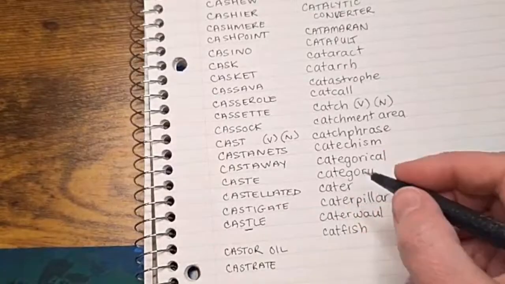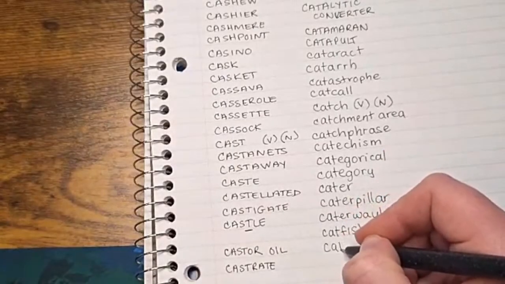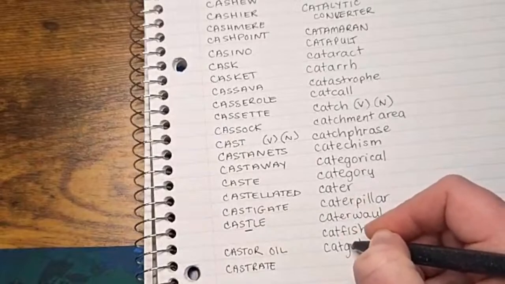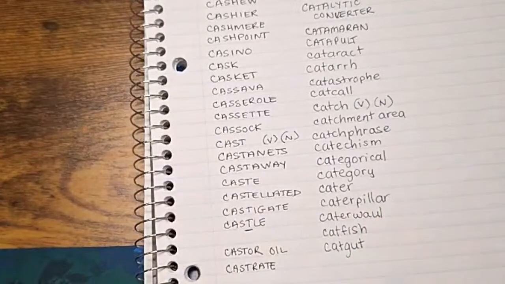But moving on, we have catgut. Interesting. Okay. Oh, it's just a cord made from part of the stomach of certain animals, but not cats. It says it's used for violin, guitar, tennis rackets. I hope they just use new products nowadays for this.